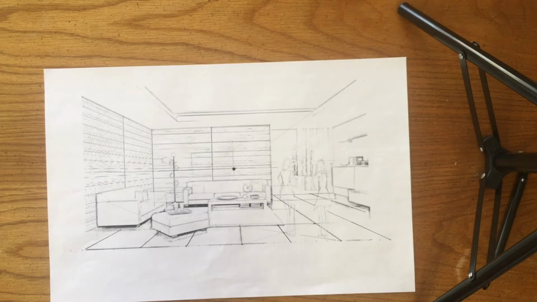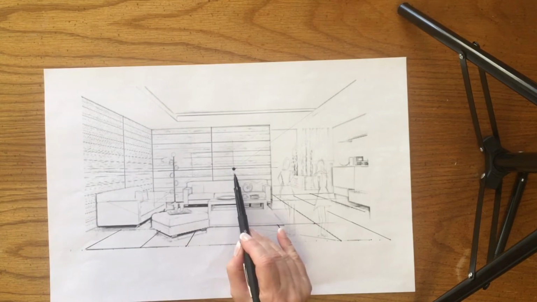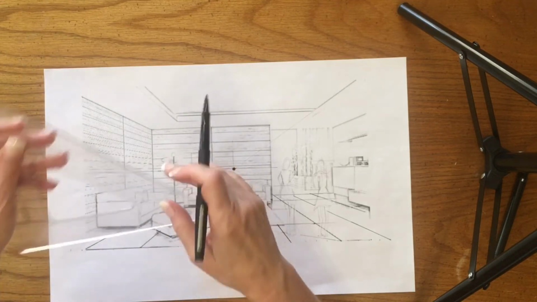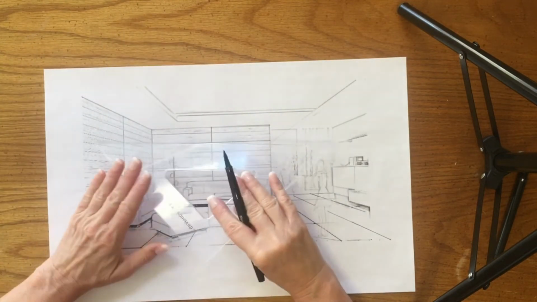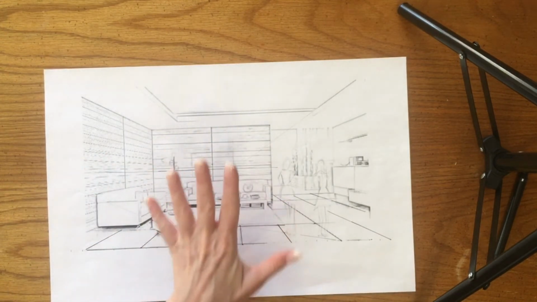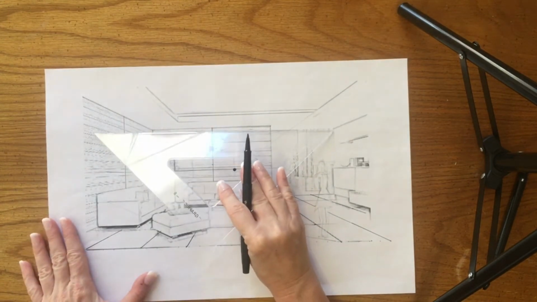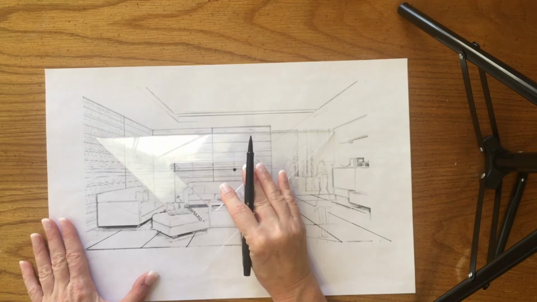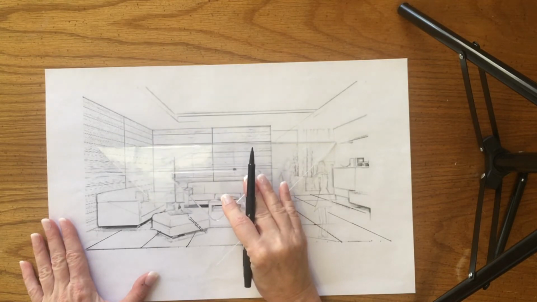In a 1-point perspective, all lines that are in perspective will merge to this single vanishing point on the horizon line. Horizontal lines run parallel to the picture plane. So everything that you're looking at straight on is a straight horizontal line.